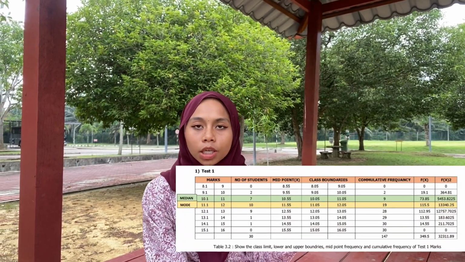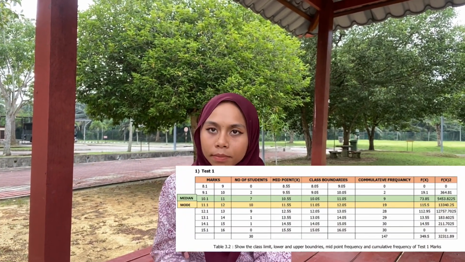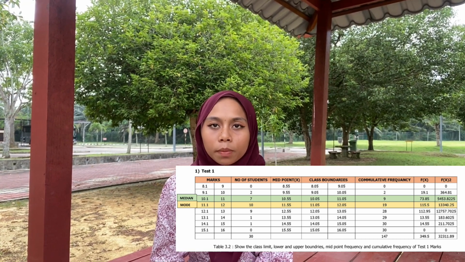This table 3.2 shows the class limit, lower and upper boundaries, midpoint, frequency and cumulative frequency for task 1 marks. Now, I want to present about the mean. This is my calculation. Interpretation: the average mark obtained by the students in task 1 is 11.65 marks.